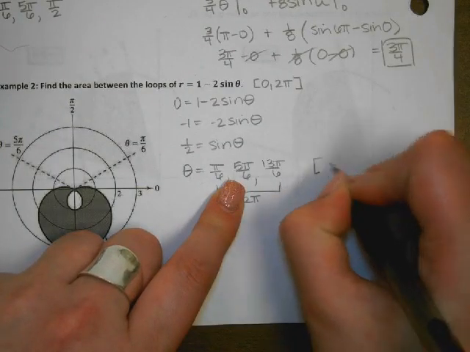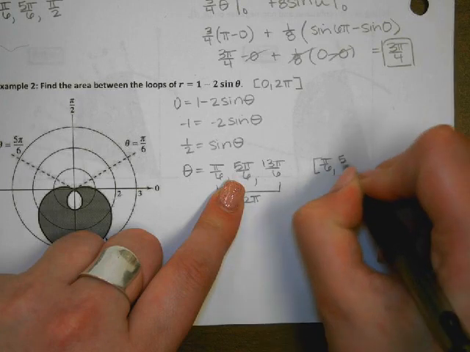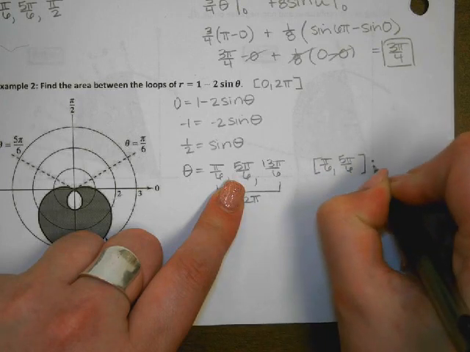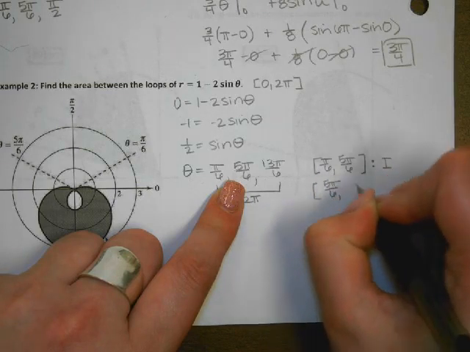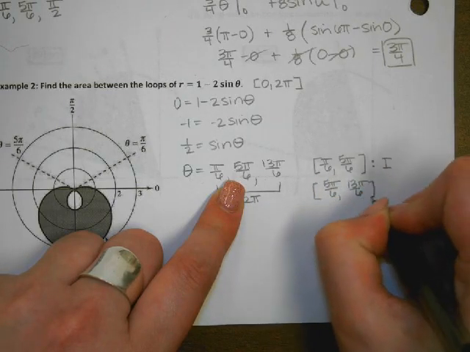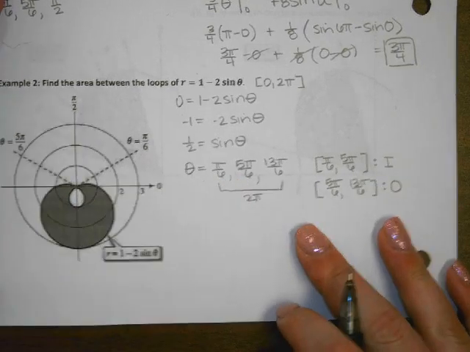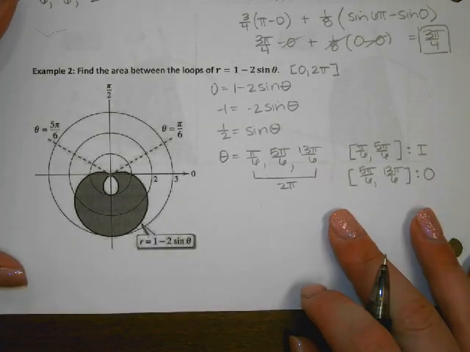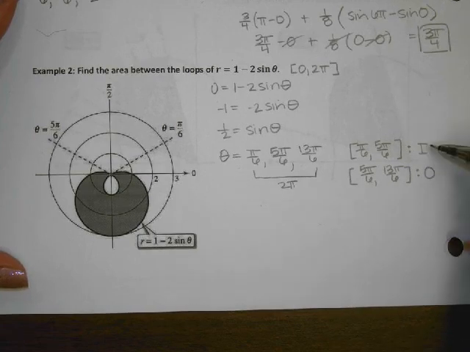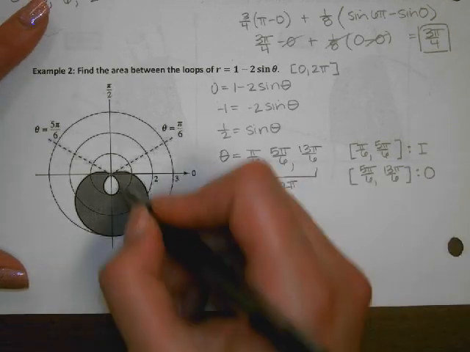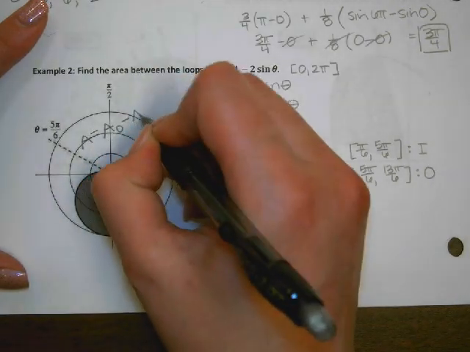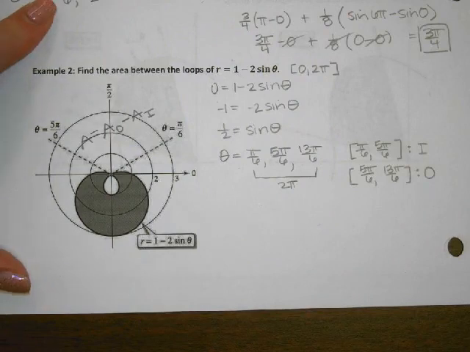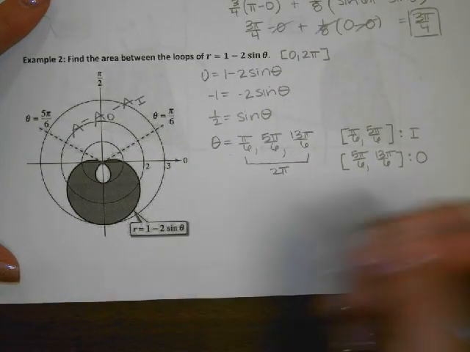Okay? So on our paper, we're going to write that pi over 6 to 5 pi over 6 is the inner loop. 5 pi over 6 to 13 pi over 6 is the outer loop, all right? And so for us to find the area between the loops, we're going to do the outer loop minus the inner loop. So I'm going to write that over here, that the area is the outer loop minus the inner loop.